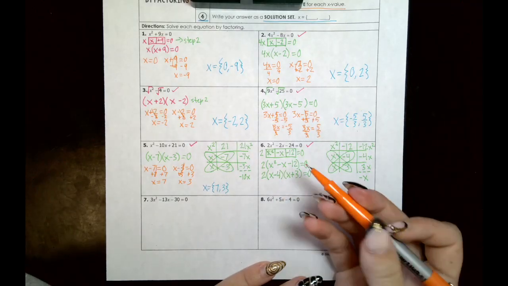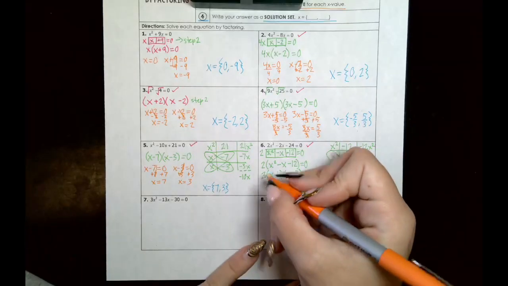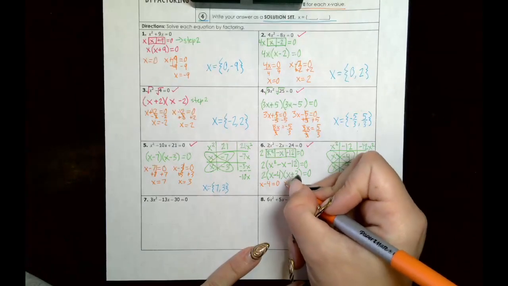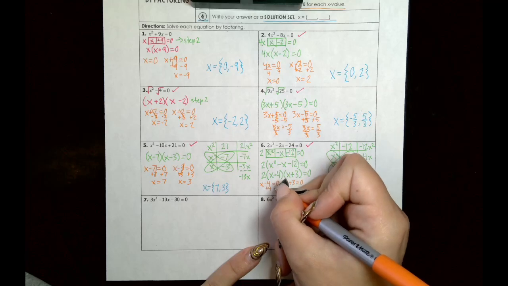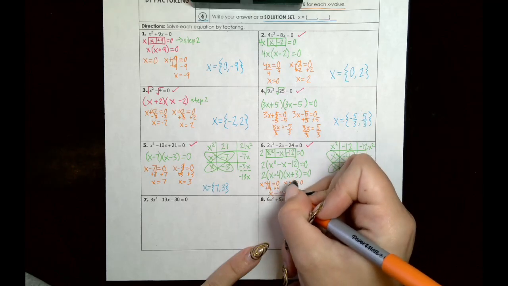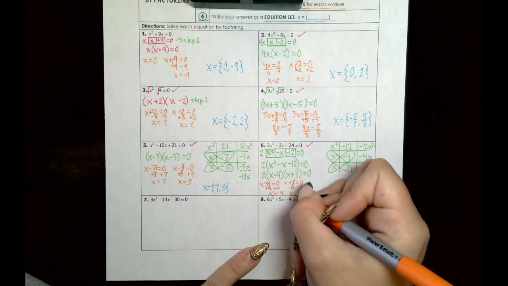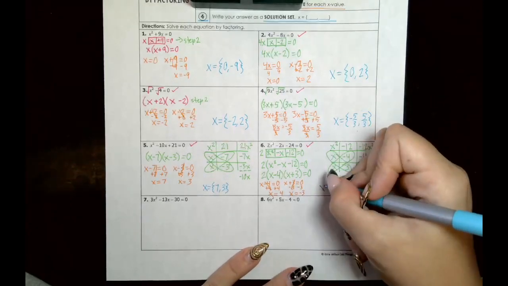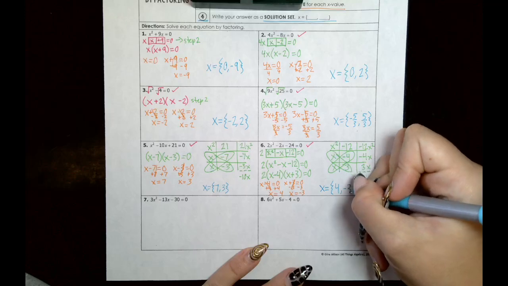So then we have to set both of these equal to 0, but not the 2 because it doesn't have a variable. So x minus 4 equals 0, x plus 3 equals 0. So we need to add 4 on both sides. So x is going to equal 4, subtract 3 from both sides. So x is going to equal negative 3. So our solution set is going to be x equals 4, negative 3.